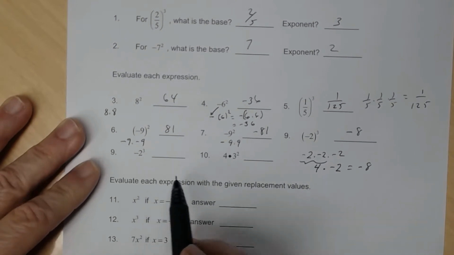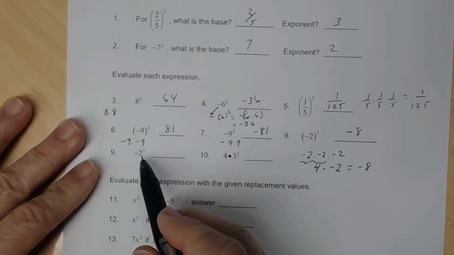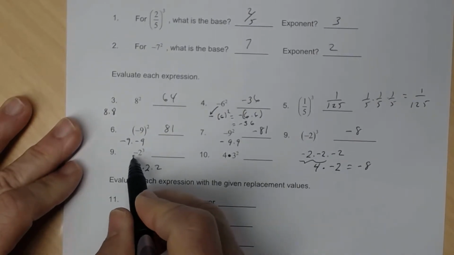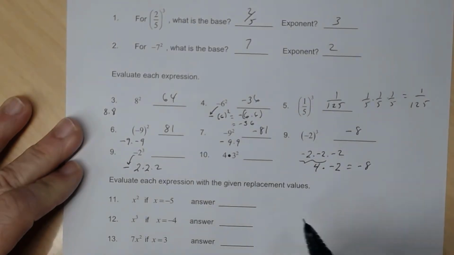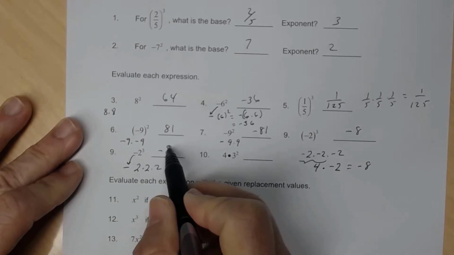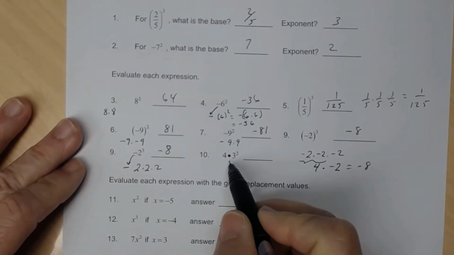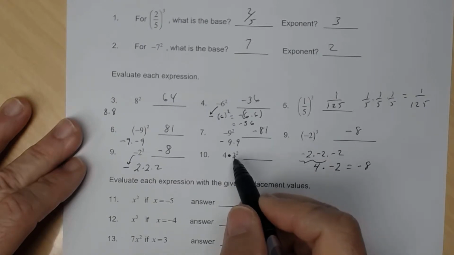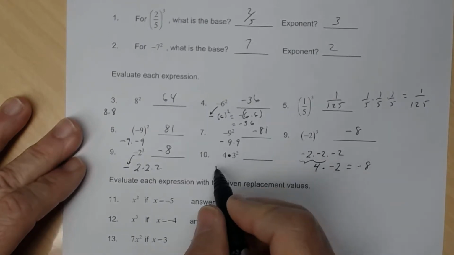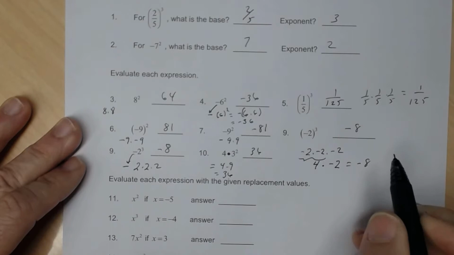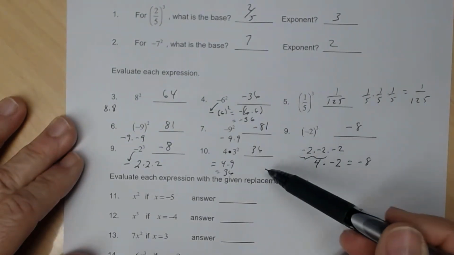All right, and number 9, the only thing that's being cubed is 2, so that's 2 times 2 times 2, and whatever that product is, I'm going to take the opposite of that. So 2 times 2 is 4, 4 times 2 is 8, so this becomes a -8. All right, order of operations, if you notice that this is multiplication and we're also raising 3 to the second power. So we got to do the exponent first. So 3 squared is 9. So that becomes 4 times 9, which is 36. All right, so that takes care of 3 through 10.